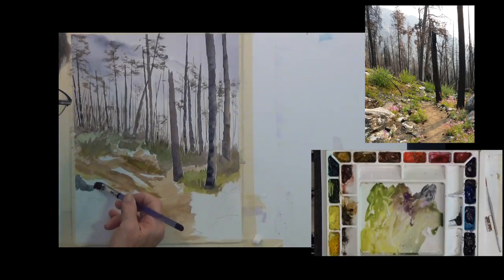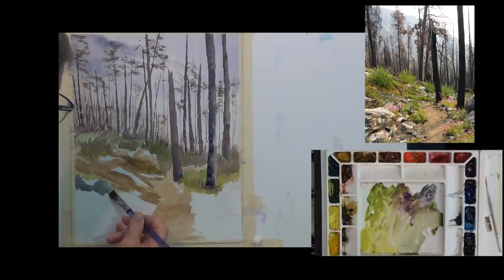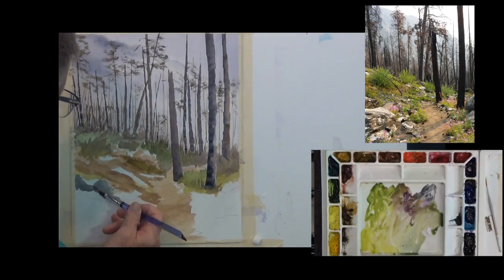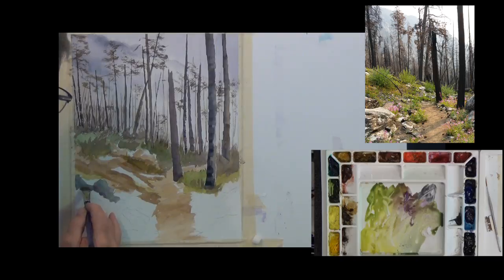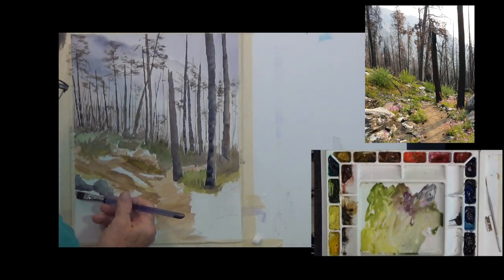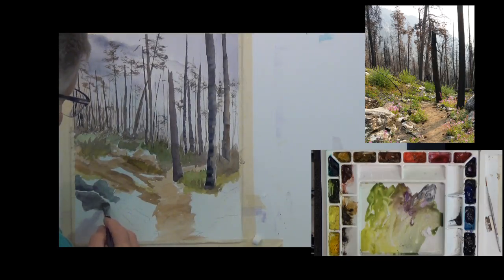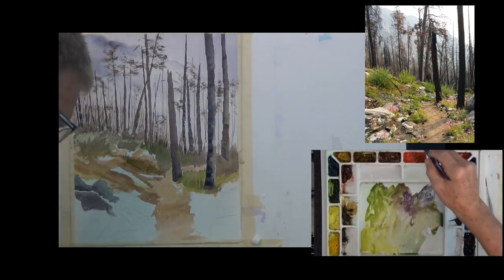Here's some rocks. There's some rocks. Even a little highlight edge on the top of them. Some darker colors in the bottom. Leave another little highlight edge here, and then okay.